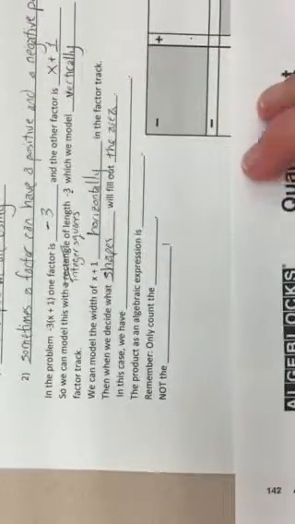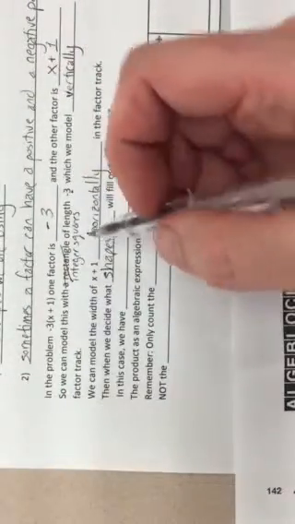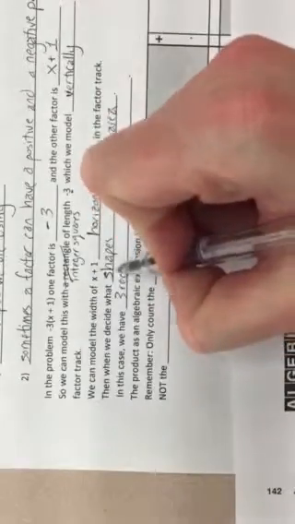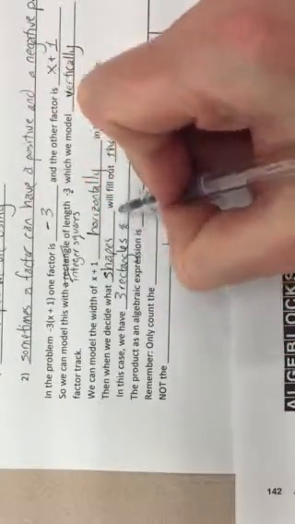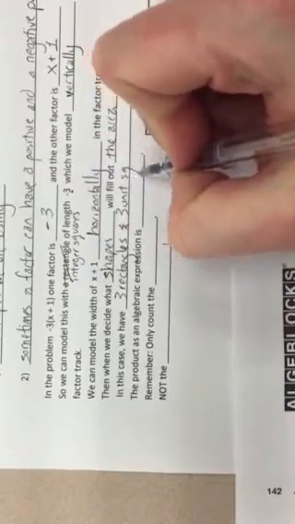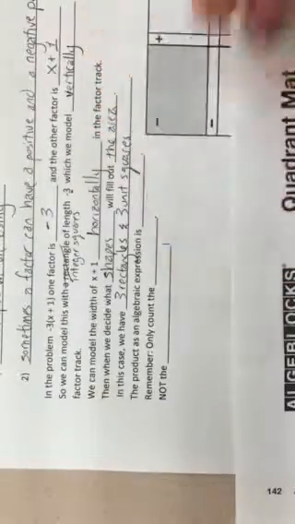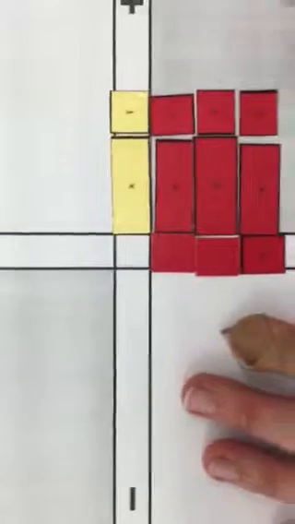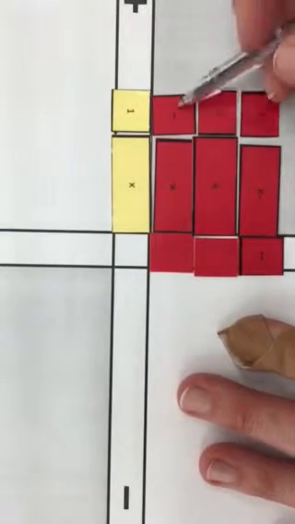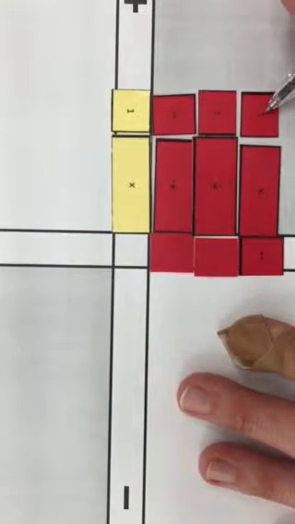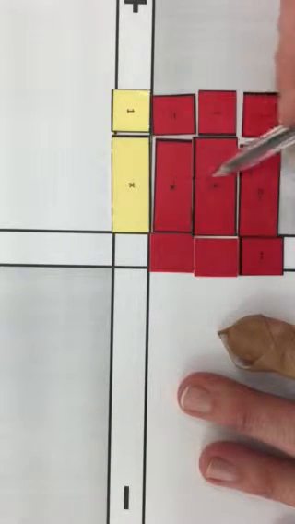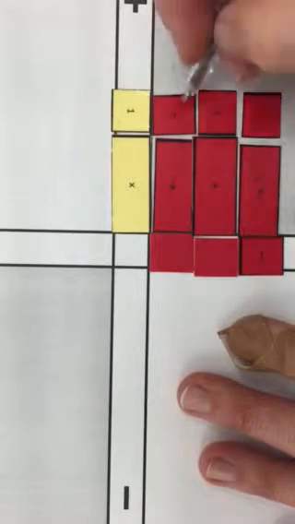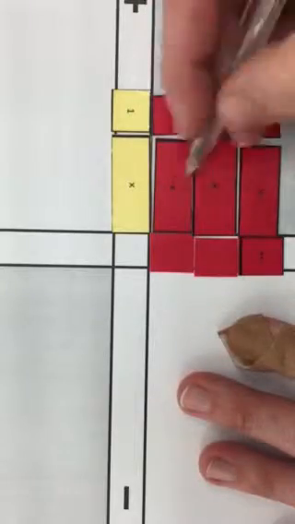In this case, we have 3 rectangles and 3 unit squares, right? So the product as an algebraic expression is negative 3x plus negative 3. That's what we see right here.